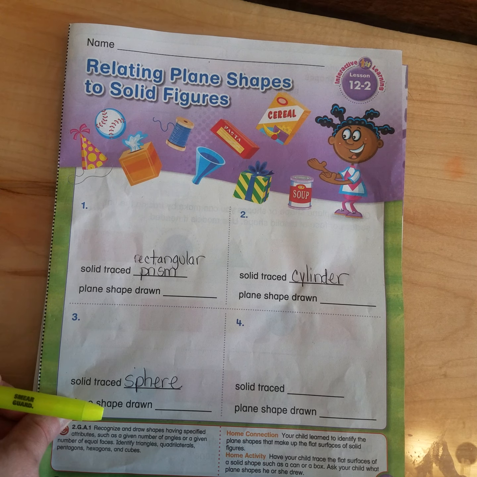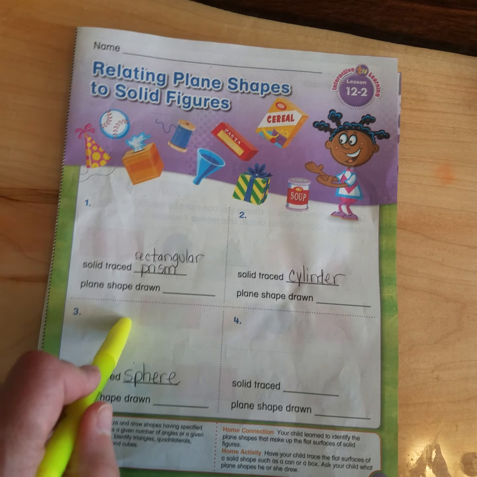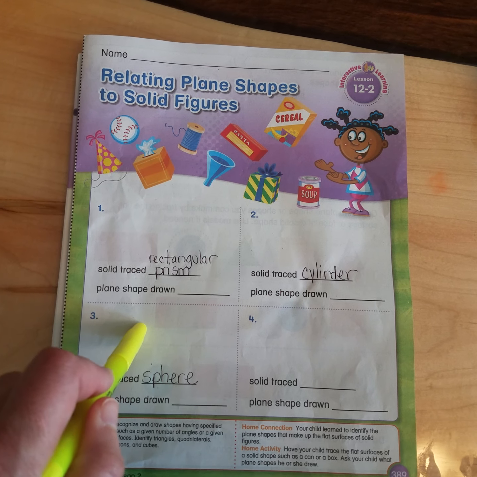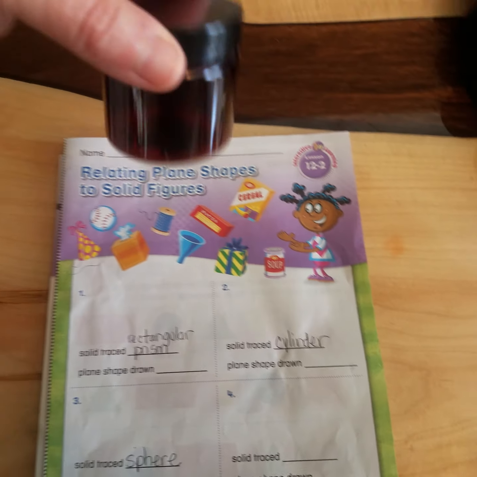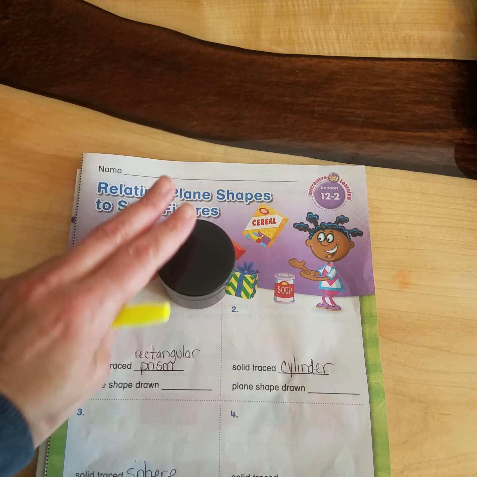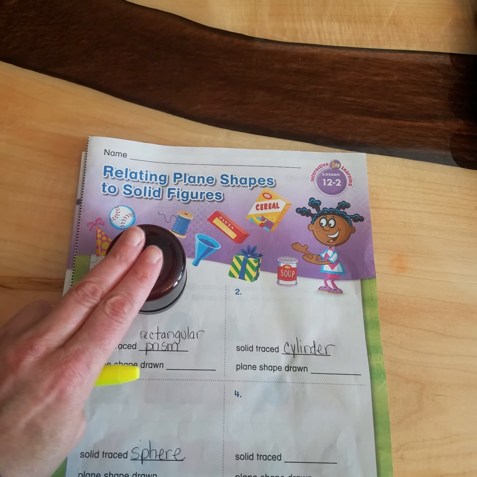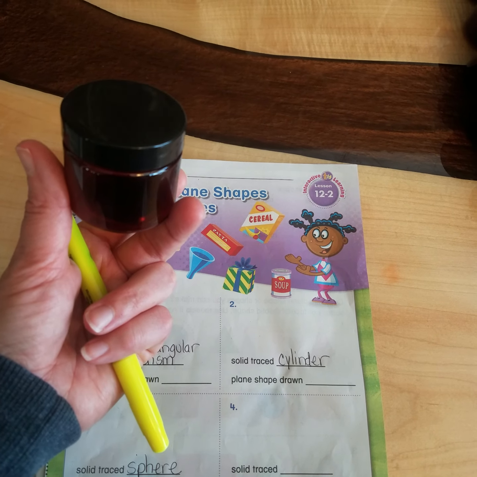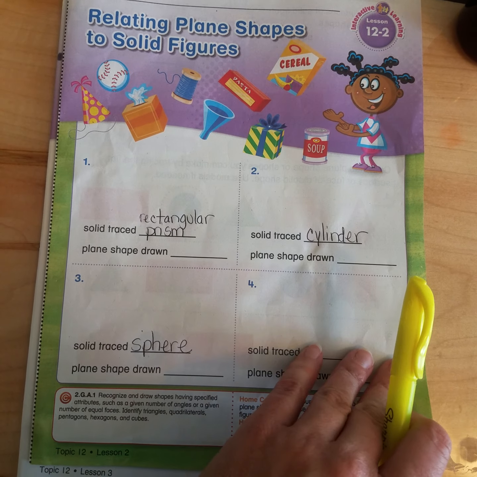with our plane shapes, which remember those are the ones you could trace on a piece of paper. That was a plane shape. Or solid figures like this here, like this would be a cylinder. It has a face on the top, a face on the bottom, and then it has a round wall going around. So that was a plane shape. That was 3D.